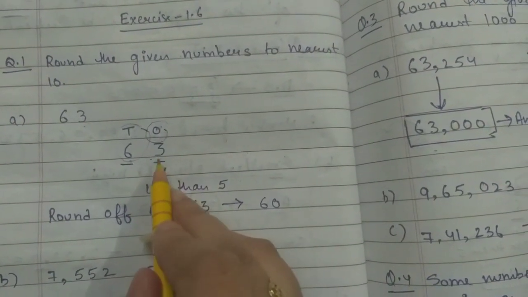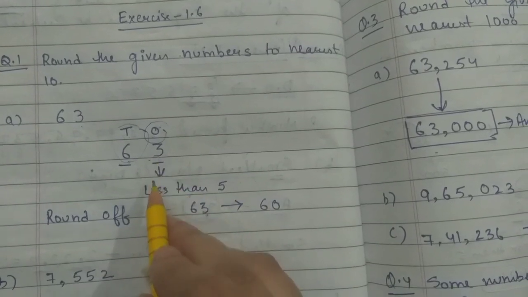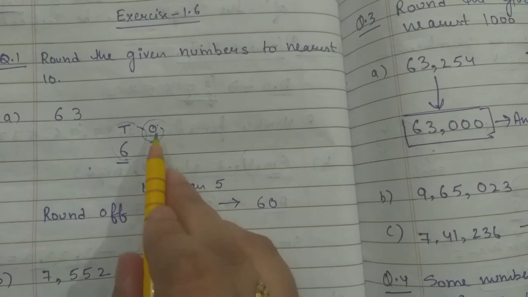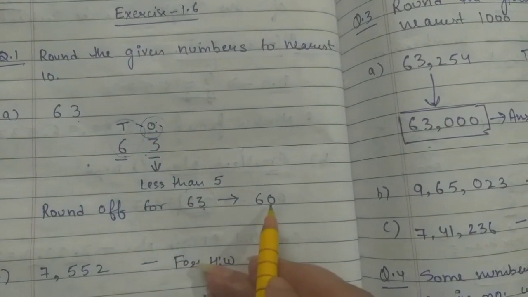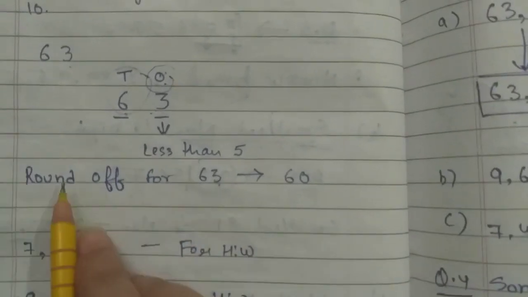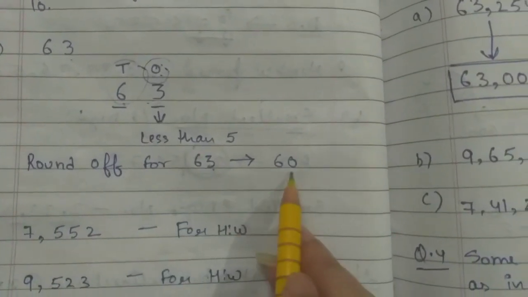Now the ones place has 3 in it. Since 3 is less than 5, if the number is less than 5, then the ones place will become 0 and the tens place will remain the same. So the round off for 63 will be 60.